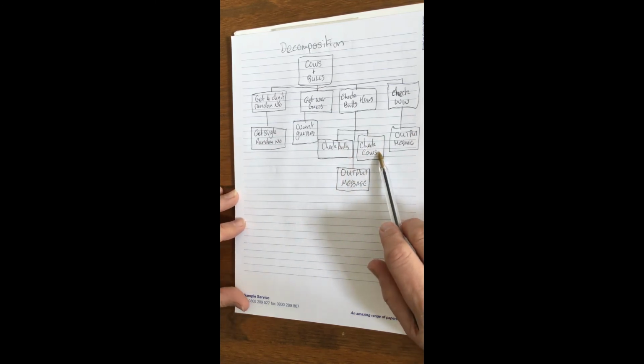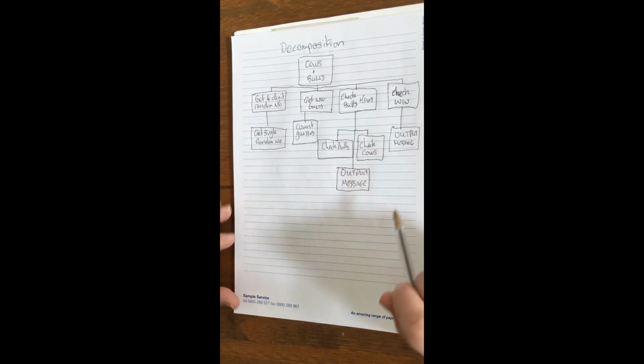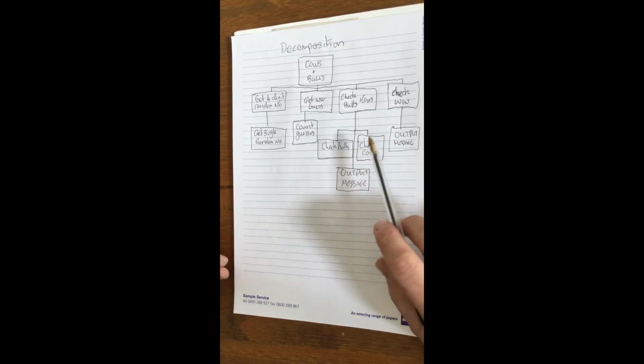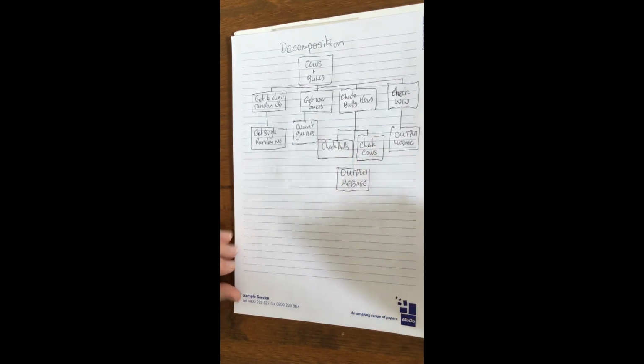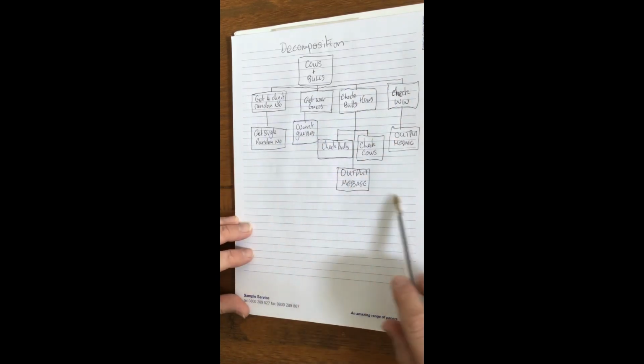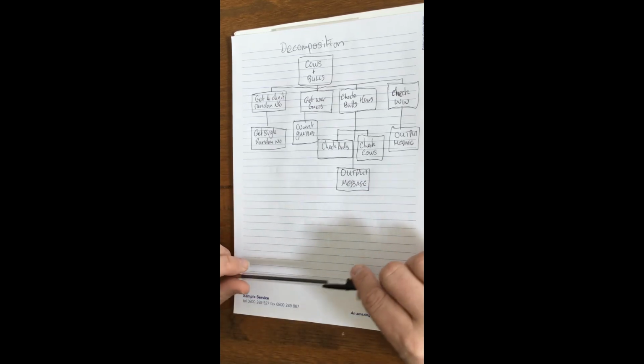Checking bulls and checking cows, I would probably do them as 2 separate functions. You could do them as just one, but I would probably do them as 2 different Python definitions if I was doing it like that. So that's a decomposition of the problem.